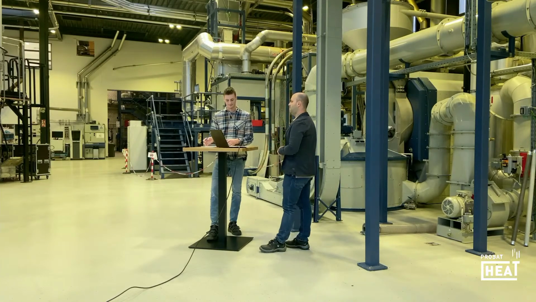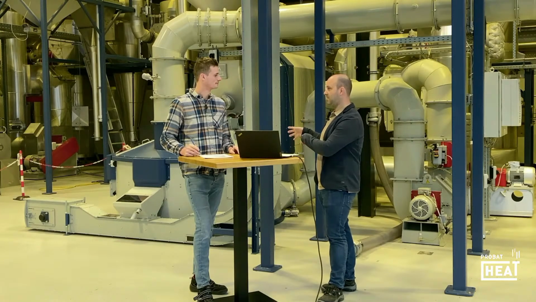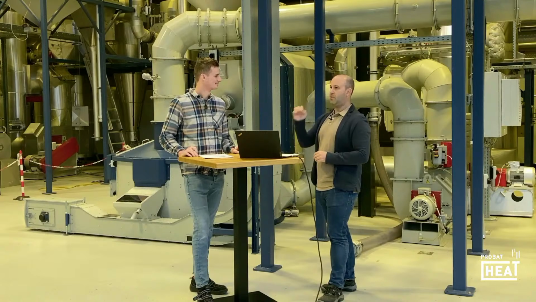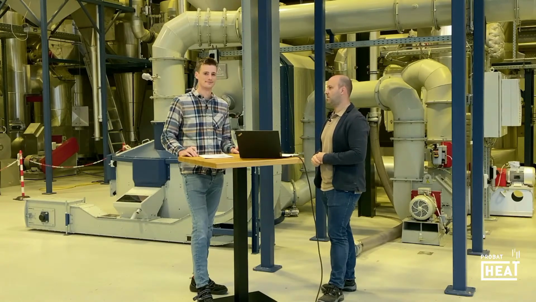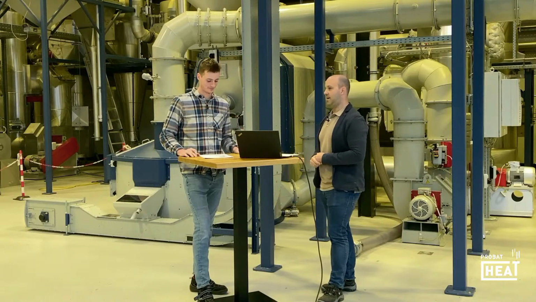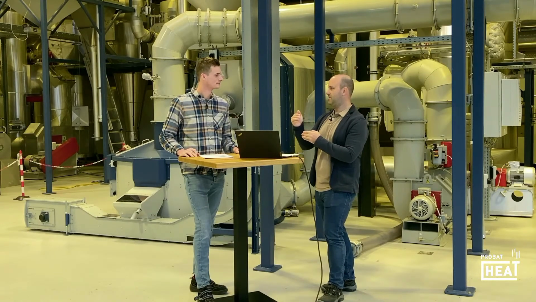Because we have a fixed target limit of 5% moisture at the end, at the packaging. And we can have a direct influence in the coffee roasting on this target value. And so getting closer and closer to the 5% is at the end pure money.